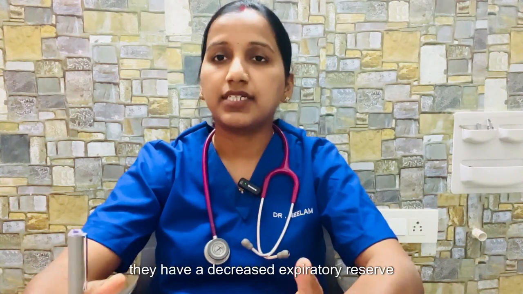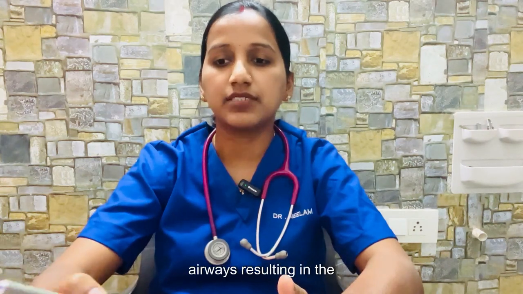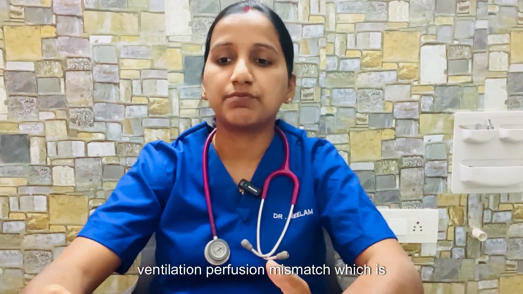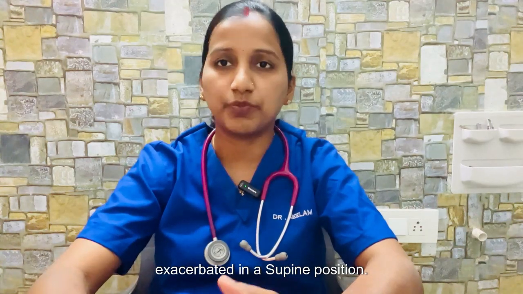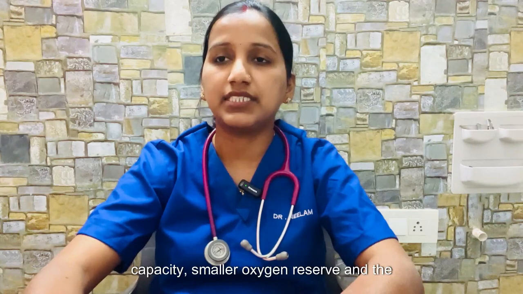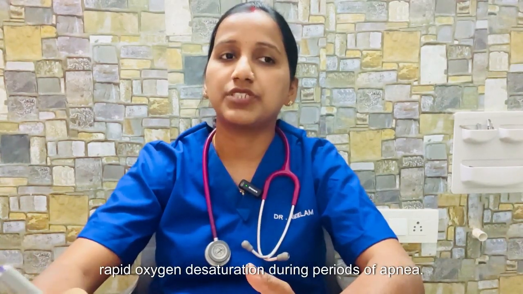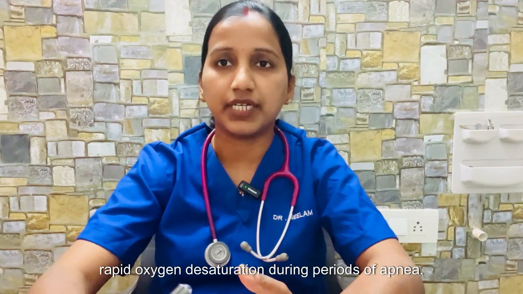Next, they have a decreased expiratory reserve volume from the collapse of the smaller airways, resulting in a ventilation perfusion mismatch, which is exacerbated in a supine position. They have a decreased functional residual capacity, a smaller oxygen reserve, and rapid oxygen desaturation during periods of apnea.